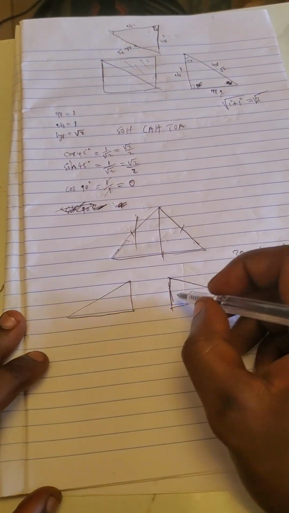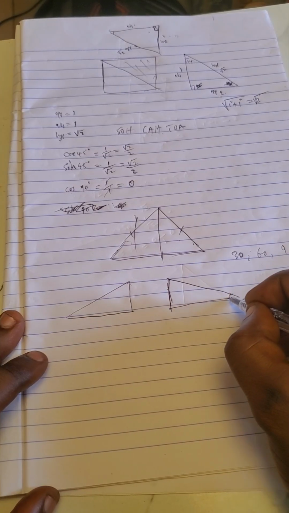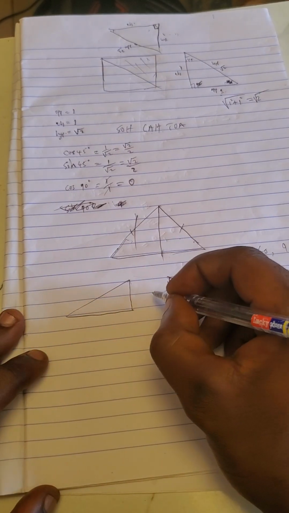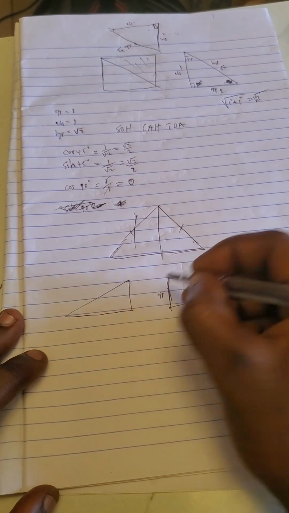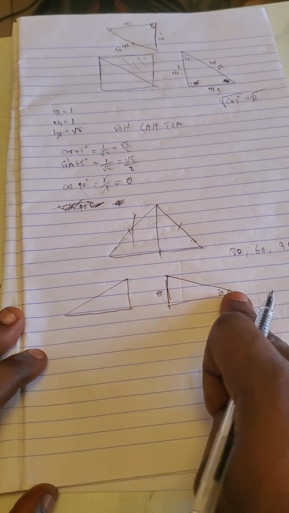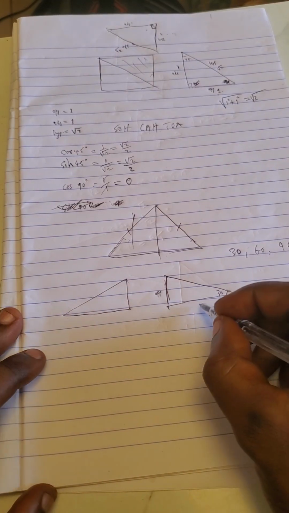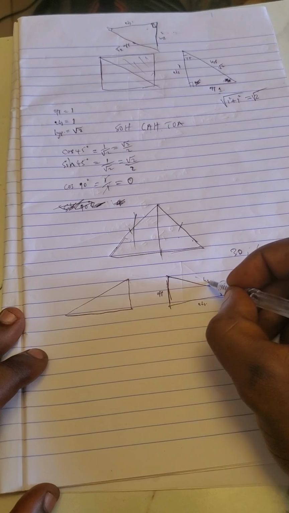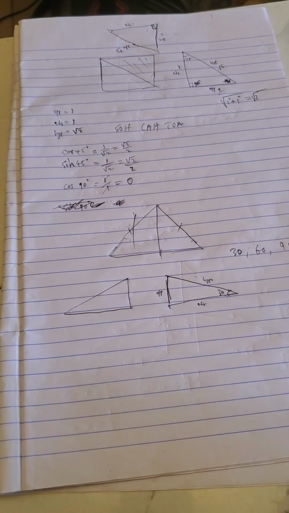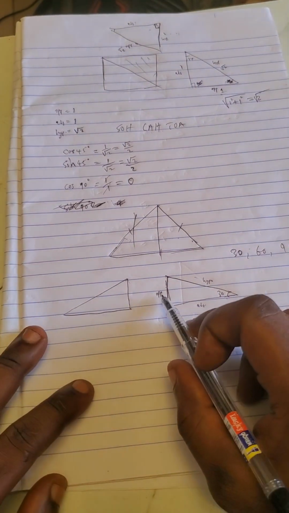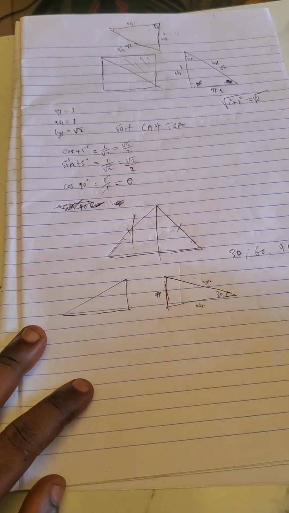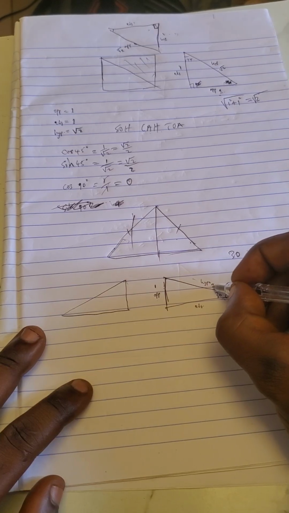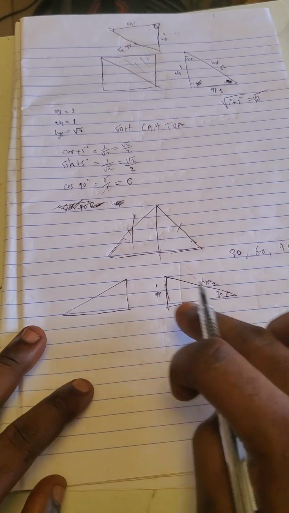So now the smallest angle will be 30 degrees. It means here is our opposite, right? Because it's facing the angle. Then here is our adjacent, and the longest side is our hypotenuse. So now 1 unit of the opposite, and the hypotenuse will be 2.